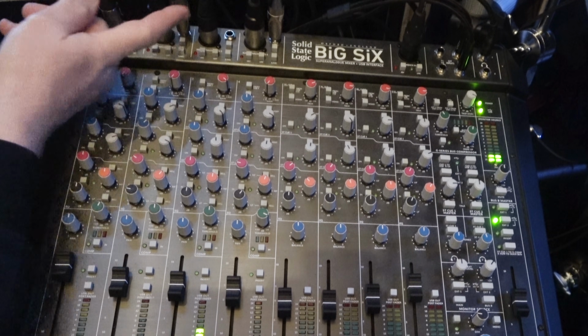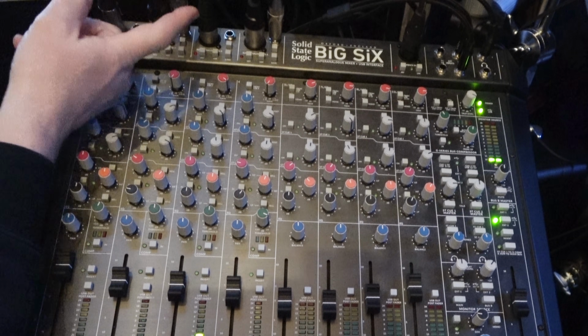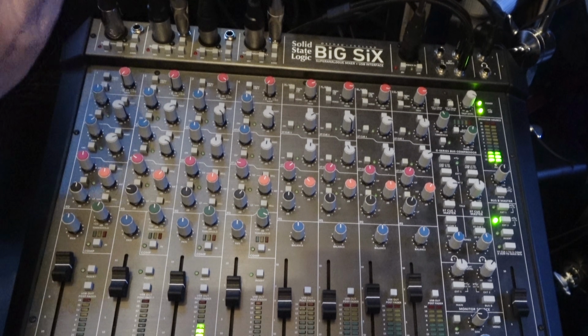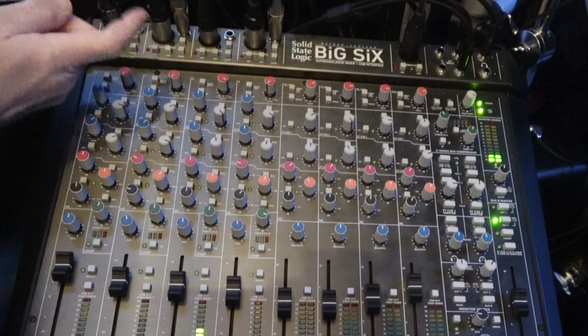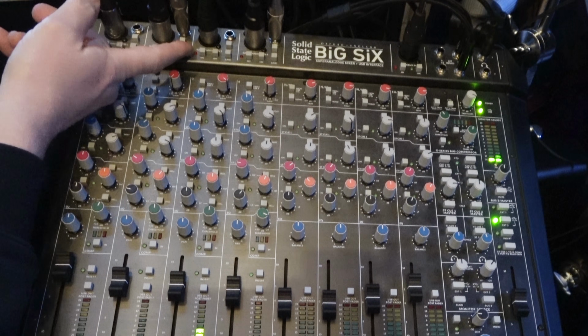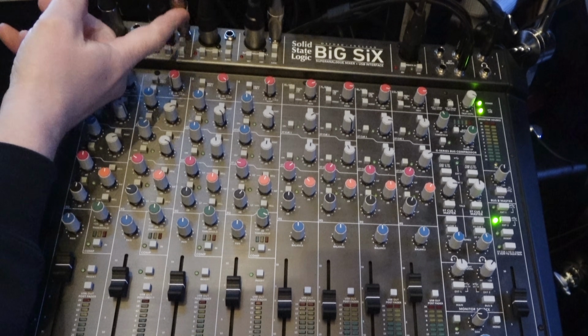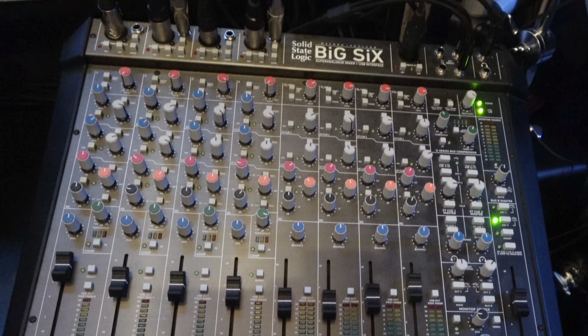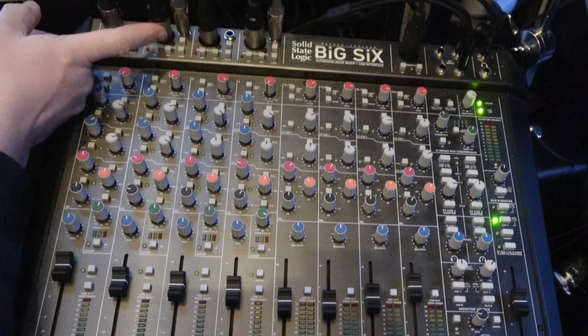The line, as you can see, I've got channels which have a line and an XLR. I can leave both in, it's not a problem. It defaults to XLR unless you push the line, and then it defaults to the line or goes to the line input. High pass filters do exactly what it says.